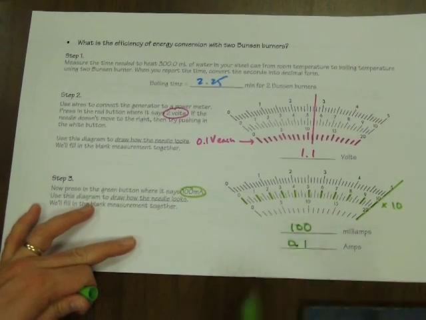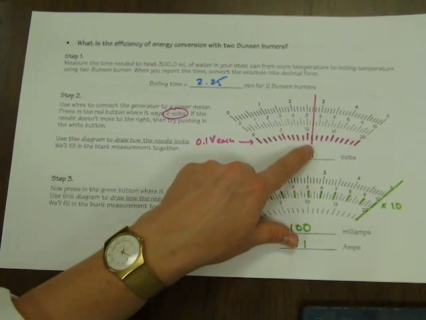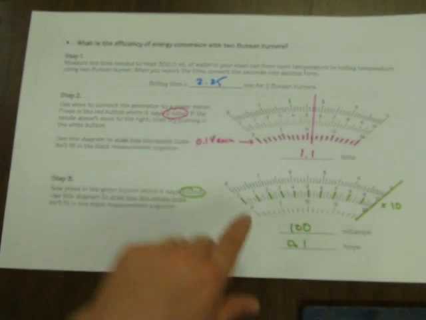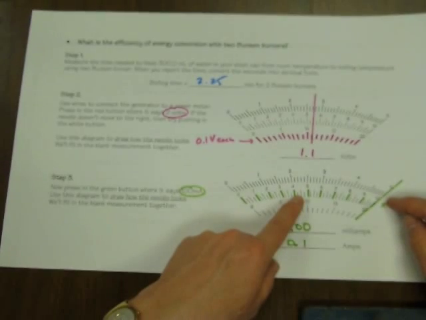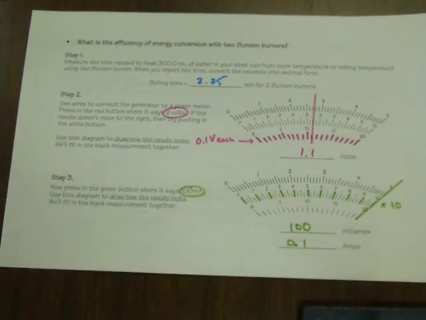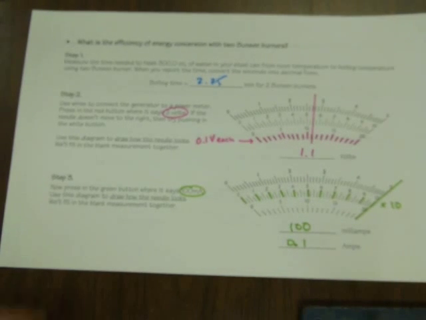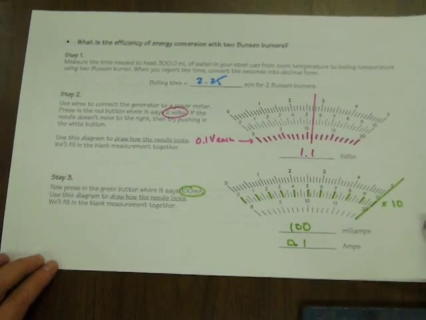So clearly more electricity was being made than before. Roughly, before it was 0.5 volts, now it's 1.1, so that's twice as much volts. Before it was 45 milliamps, now it's over 100, so it's clearly more than twice as many milliamps. So 2 Bunsen burners seems to be at least doubling the amount of electricity that's being made. Let's find out what the efficiency turns out to be.